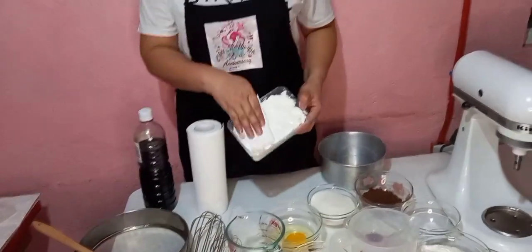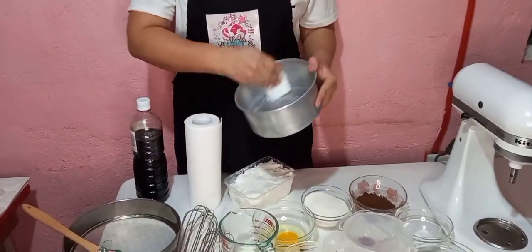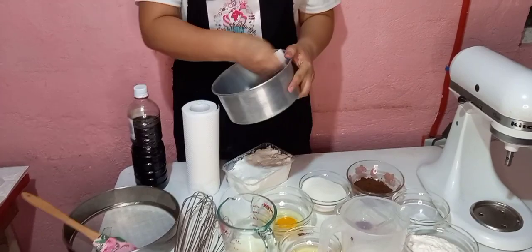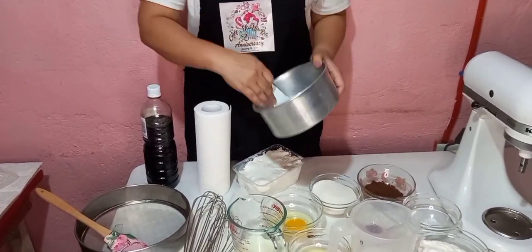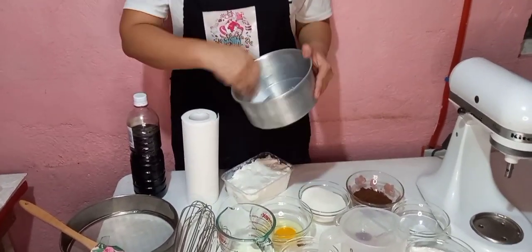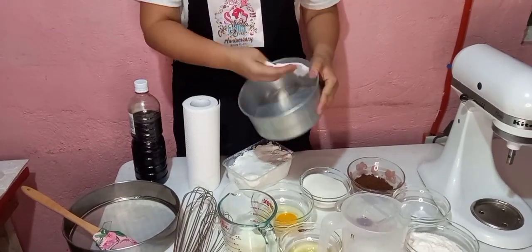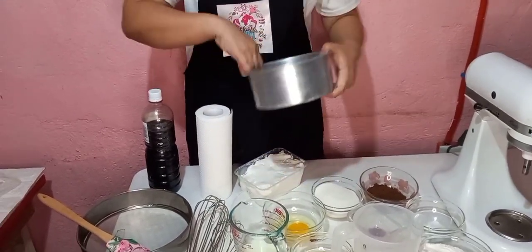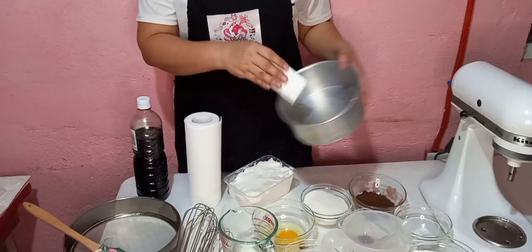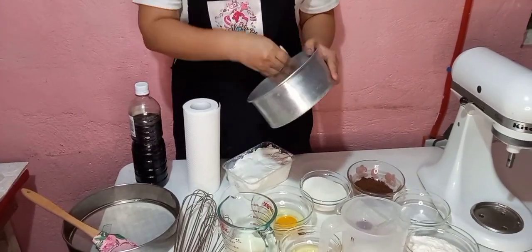Start by greasing your pan using shortening or vegetable oil. Put some shortening or oil into your paper towel and wipe the sides of your pan. Make sure that it is properly greased so that your cake will not get stuck into your pan after baking.